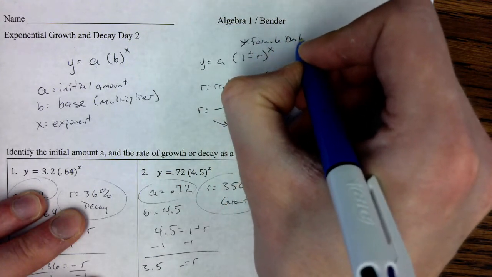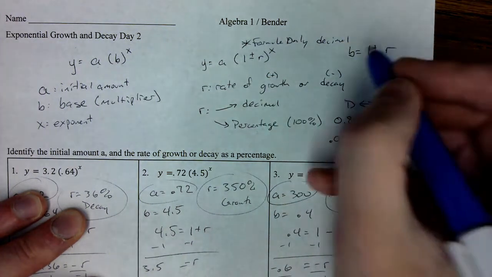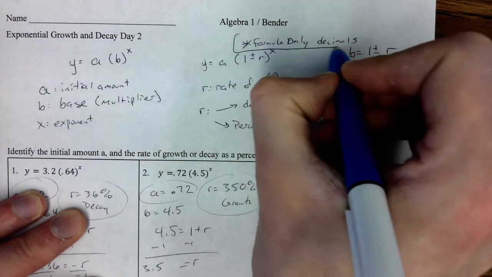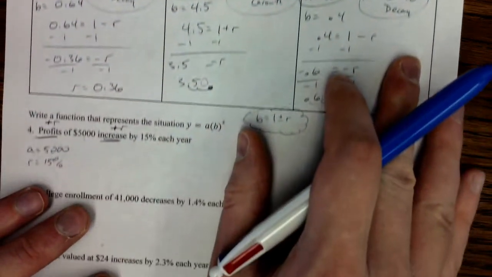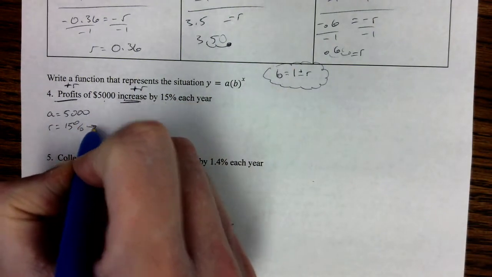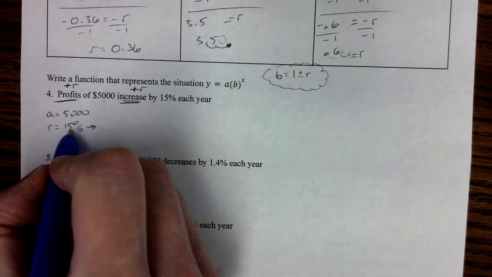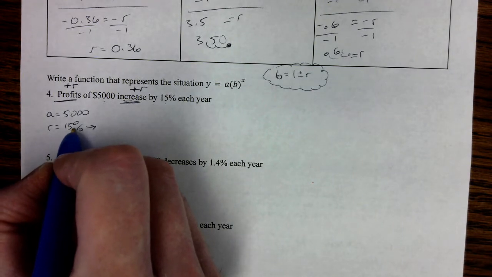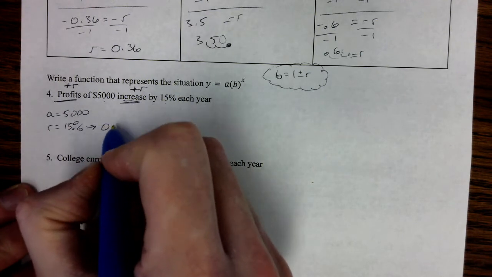Formula only decimals. That is key. So I'm going to have to do this and make sure it's a decimal. Now I'm going to need to convert this to a decimal if I'm going to make an equation out of it. The implied location of the decimal is there if it's a whole number. So I'm going to move it twice to the left, 0.15.